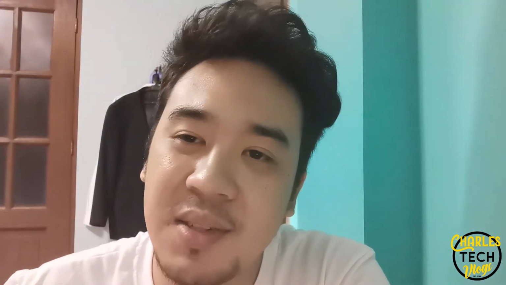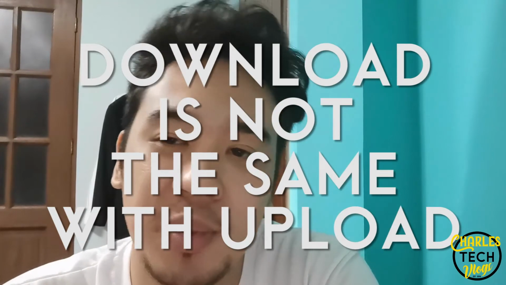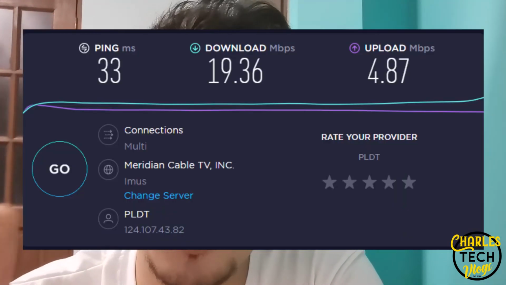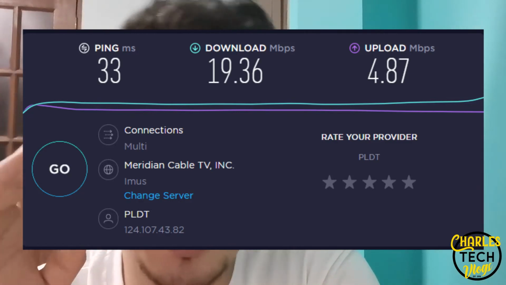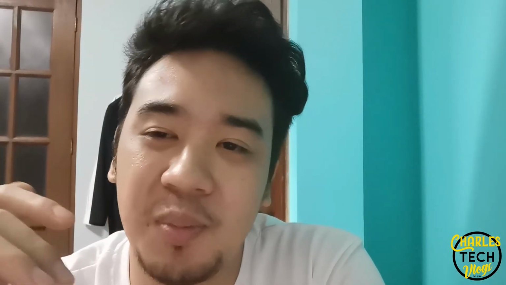Now, the last disadvantage of P2P: download speed is not equal to upload speed. So if you really needed to know about that upload speed, I'm going to tell you right now: using a P2P connection, download speed is not equal to upload speed. So if your download speed is around 20 Mbps, your upload speed is not 20 Mbps.